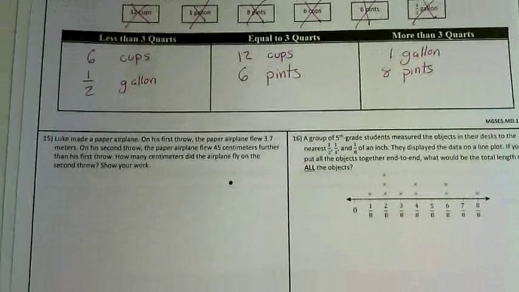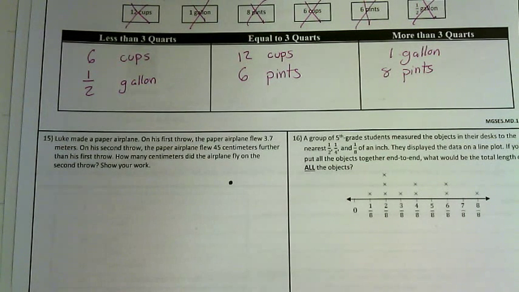Let's look at number 15. Luke made a paper airplane. On his first throw, the paper airplane flew 3.7 meters. On his second throw, the paper airplane flew 45 centimeters further than his first throw. How many centimeters did the airplane fly on the second throw? Show your work.